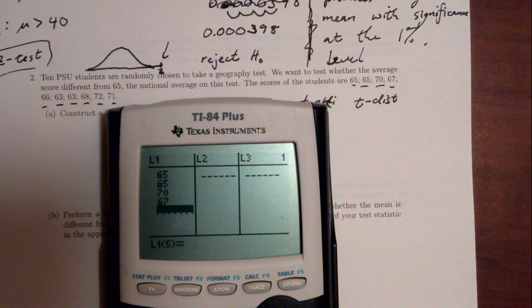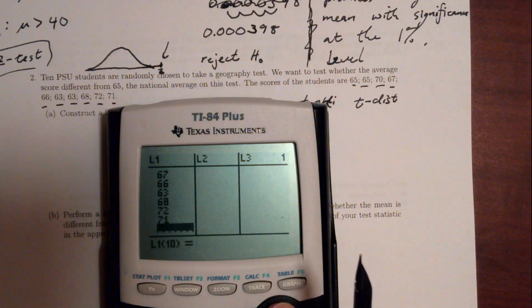And then what do we have? 66, 63, 68, 72, and 71. So then you quickly make sure that everything is good, you didn't miss anything.